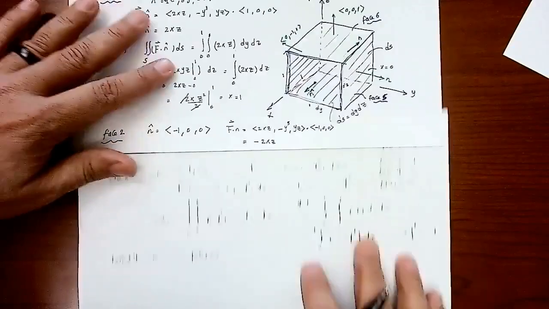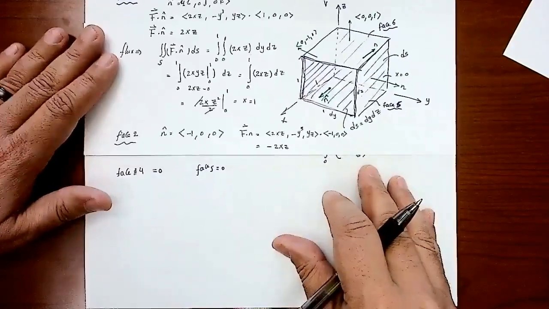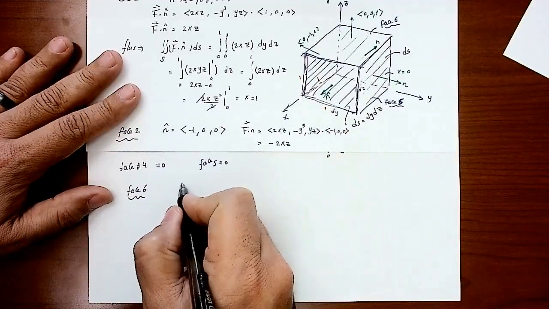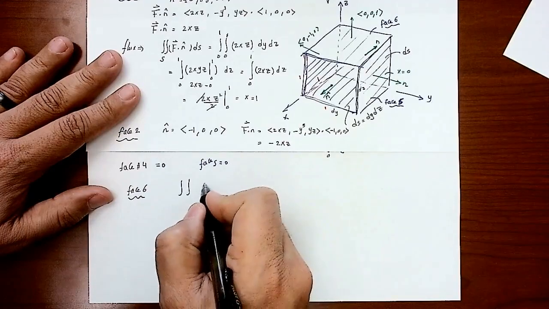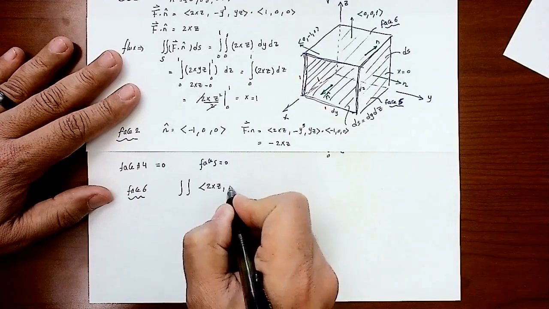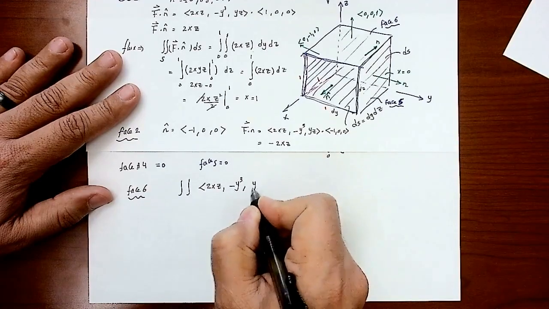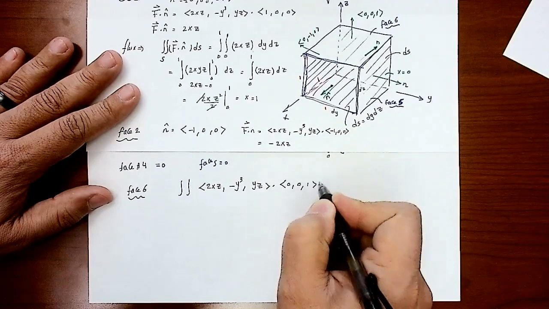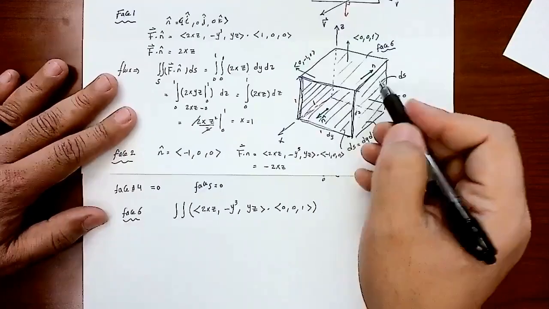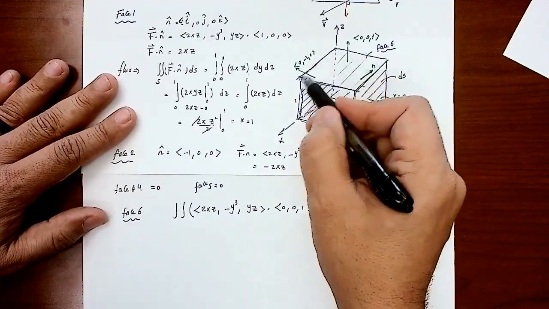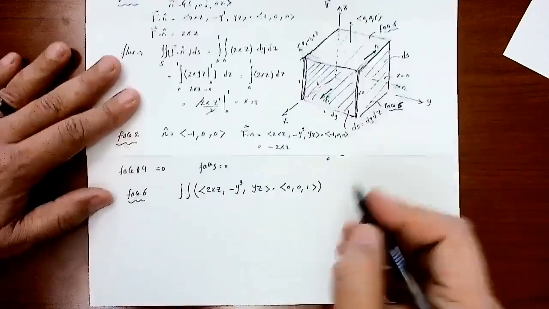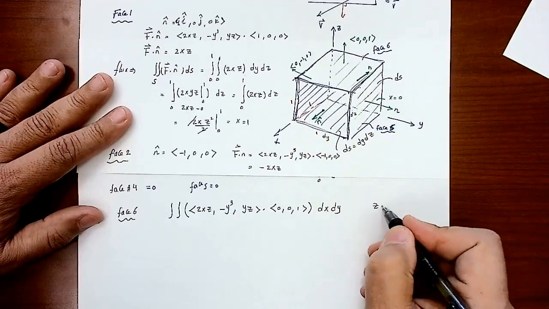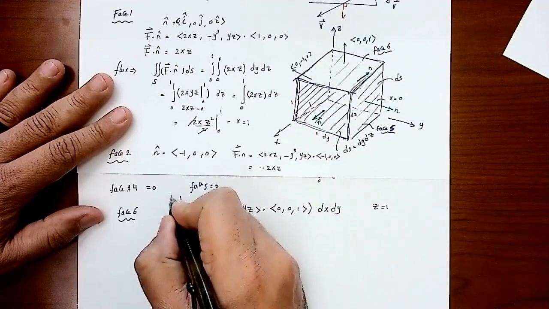So if I want to get F dot n for face 6, I will take the double integral of F dot n, 2xz, minus y cubed, yz, dotted with 0, 0, 1, and integrate all of that dS. The surface area of that face is dx dy. Remember, the z coordinate of this face is 1, and x and y both change from 0 to 1.